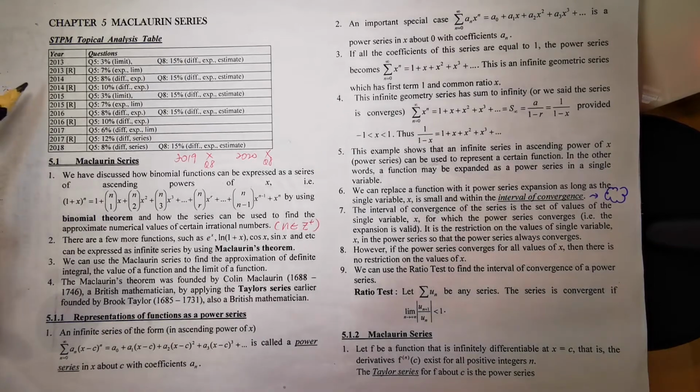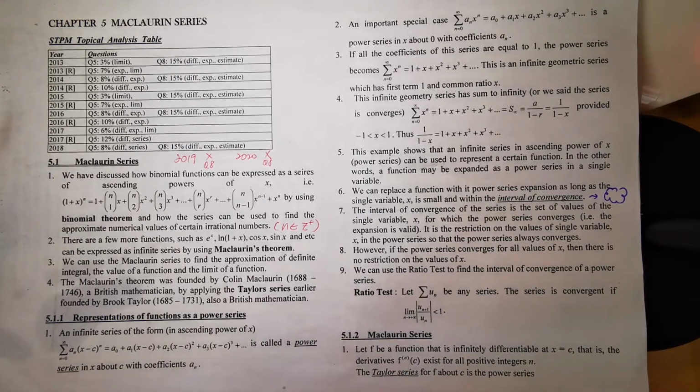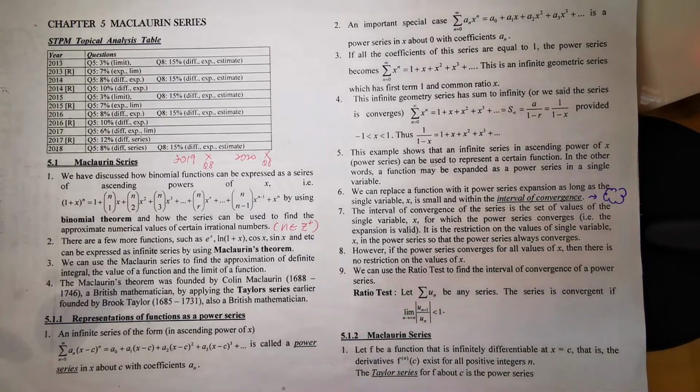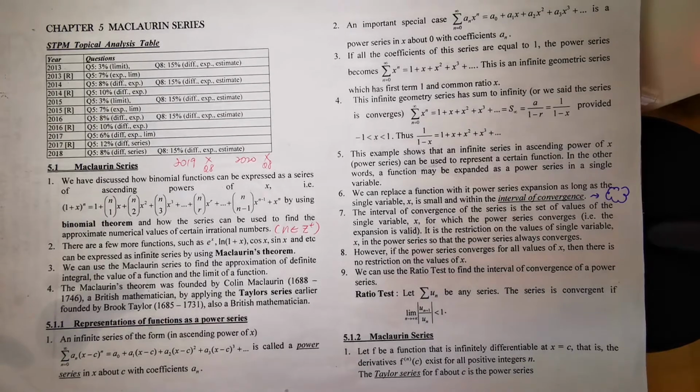So make sure you master this topic. It is not a difficult topic, all right. So it's worth for you to master it. Okay, so now we see some introduction about Maclaurin series.